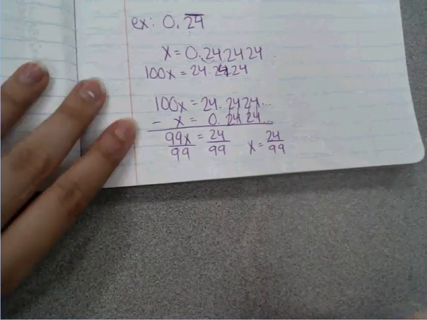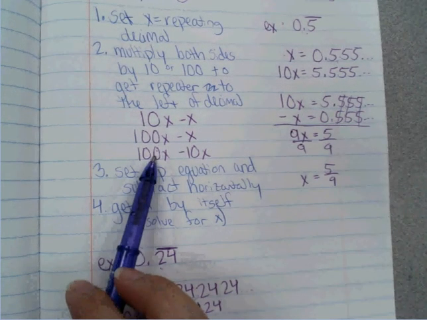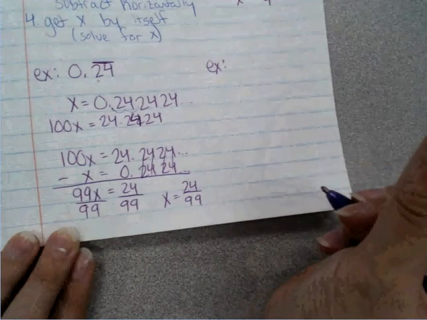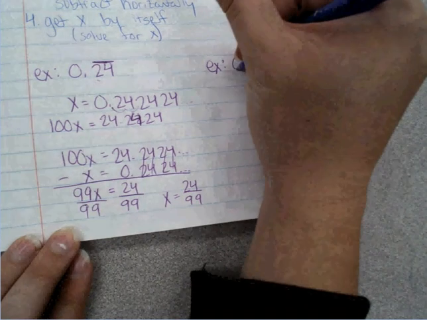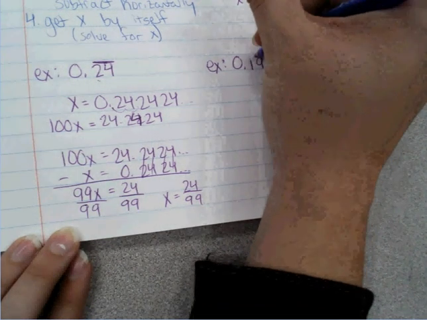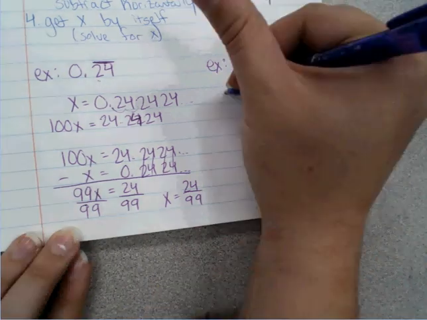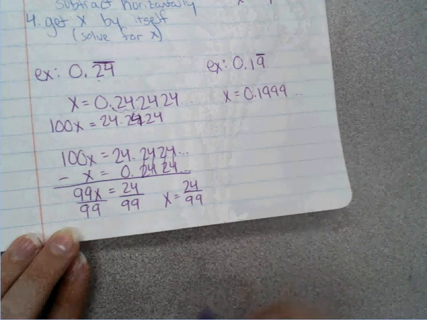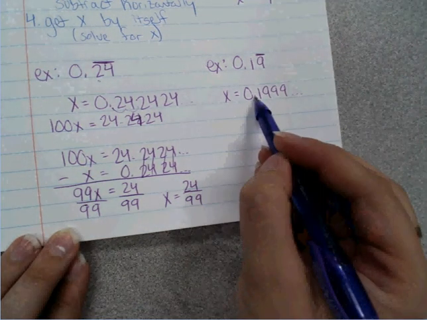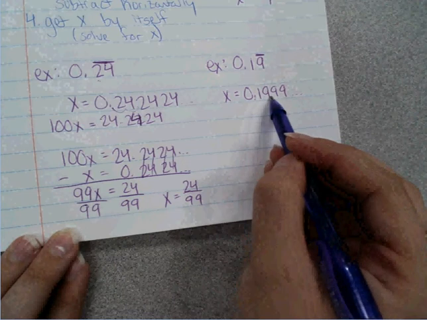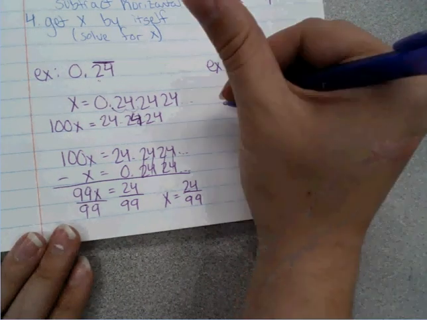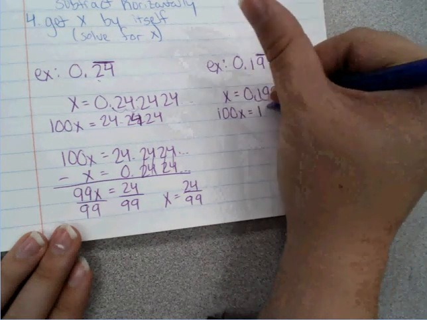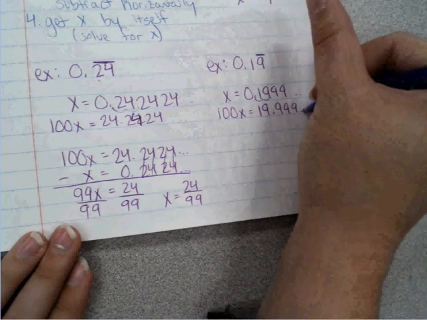Now I do want us to try one where we have to use this 100x minus 10x. That equation is useful when we have a problem where only one of the digits repeats, not the other one. So maybe 0.1 and then the 9 repeats, but just the 9. So again, x equals 0.1999, and so on. Now again, we have to move this decimal over twice because the 9 repeats. So we have to get that 9 to the left of the decimal. So we're going to do 100x, move it twice, 1, 2, we end up with 19.999, and so on.